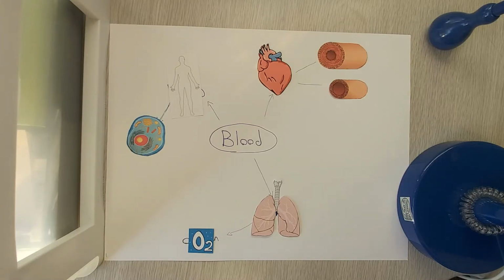Hello, I am Miss Blizzard and I will be discussing how the blood circulates in the human body and the key components that allow for this process. So let's start by making a mind map together.